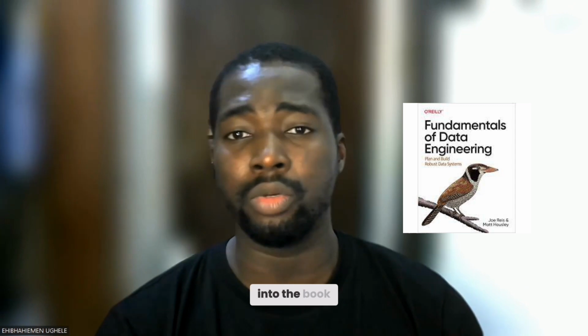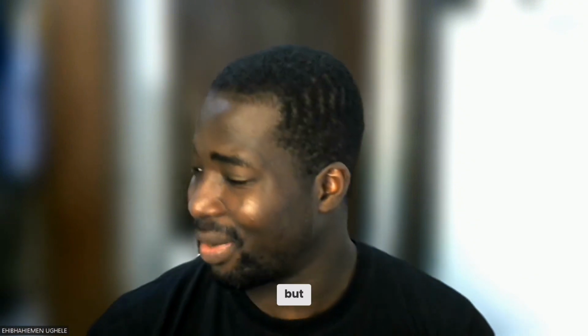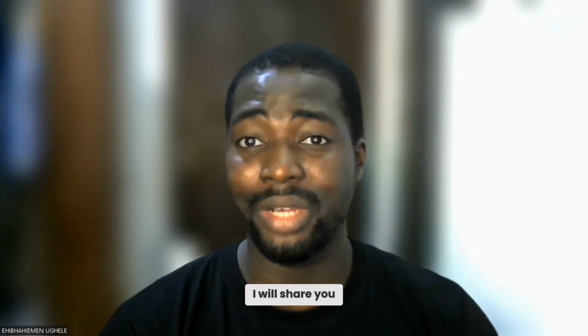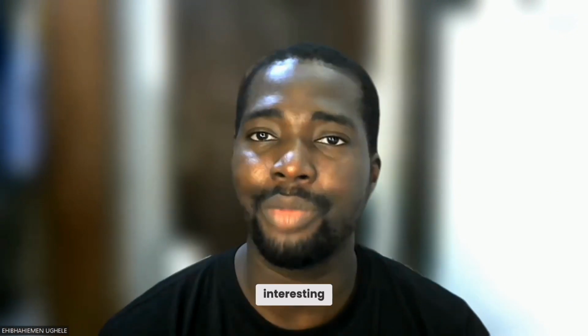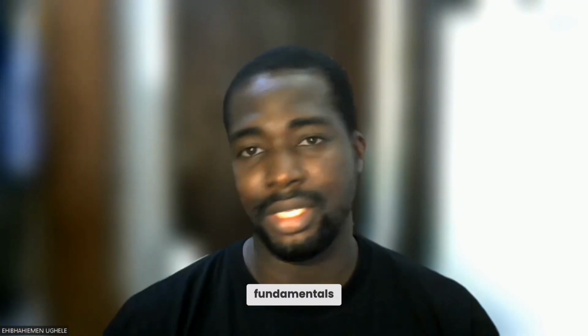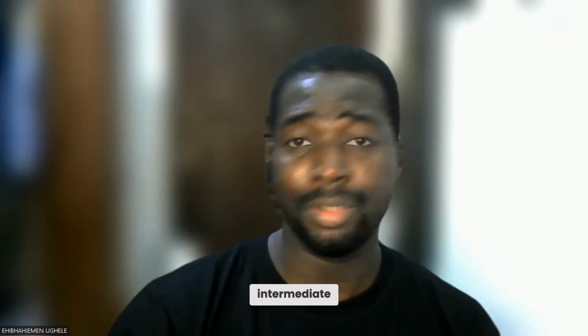I highly recommend that you dive into the book called Fundamentals of Data Engineering. It's important to know that this book was written by Joe Reis and Matt Housley. I have the physical copy somewhere, but I will share links to getting the e-copy. You can download it on Amazon, maybe. The book provides a lot of information about the key fundamentals of data engineering, so it can be a very good book whether you're a beginner, intermediate, or advanced data engineer, to get you started in data engineering.